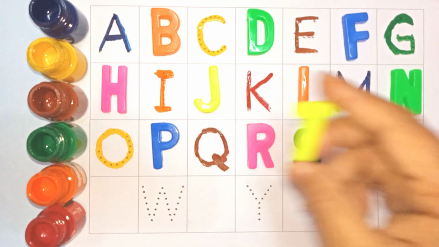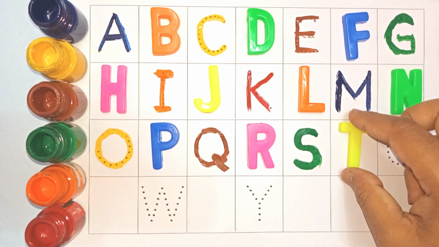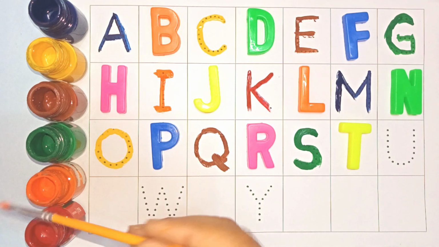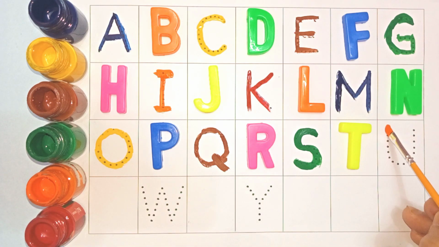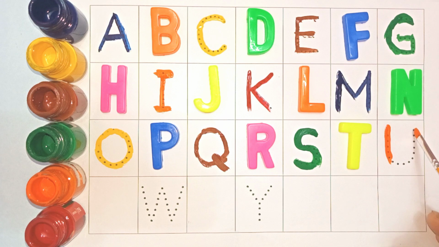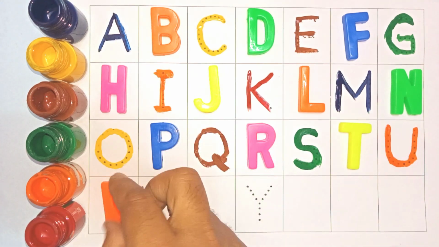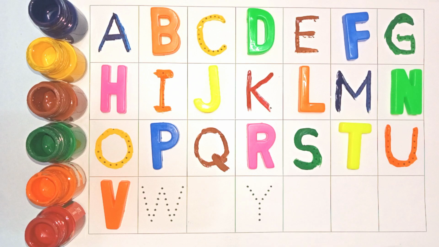Yellow color. T for tiger. Orange color. U for umbrella. Orange color. V for vegetable.